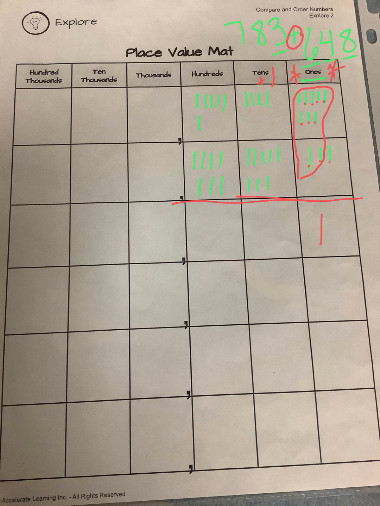Then I go to my tens and I count my tens. 1, 2, 3, 4, 5, 6, 7, 8, 9, 10. Again, group of 10. 10 tens is 100. So I'm going to put plus 1 here. And I only end up with 3 tens, and everything else got moved over to my hundreds place.